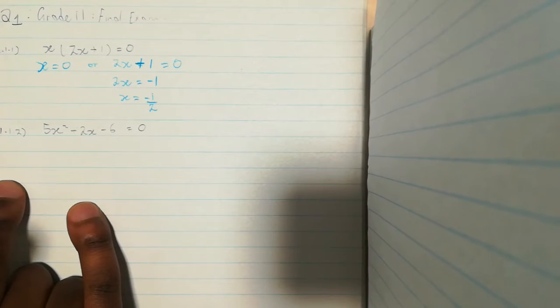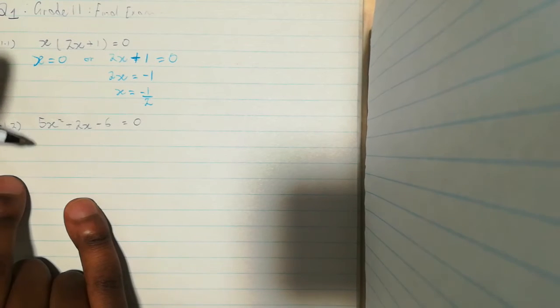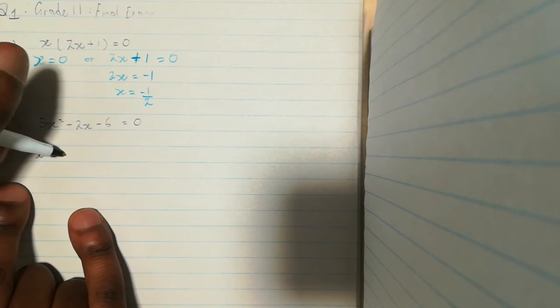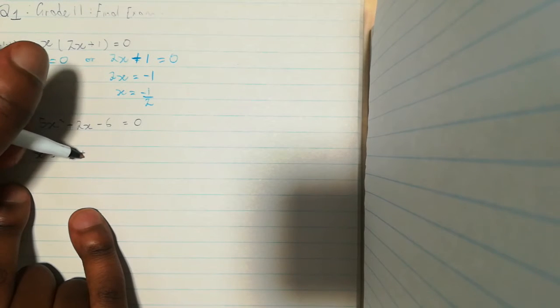Usually when the question says you must correct to 2 decimal places, you must use your quadratic formula. You can find it at the back of the paper, it's given to you in your formula sheet. So what does the formula say? It says that x is equal to minus b plus or minus the square root of b squared minus 4ac, divided by 2a.